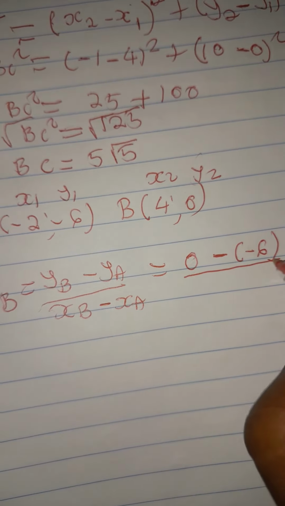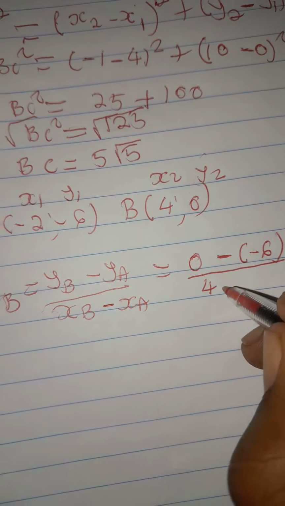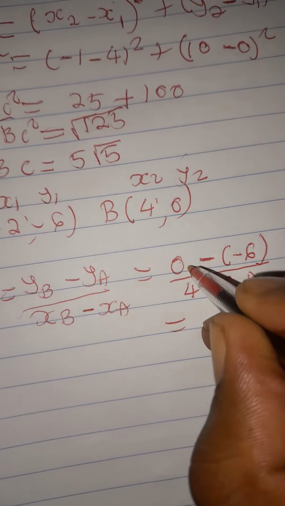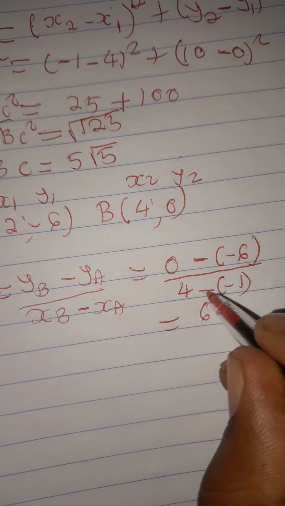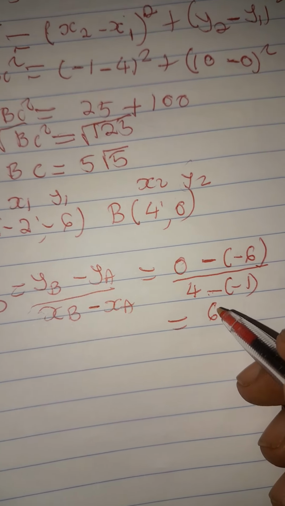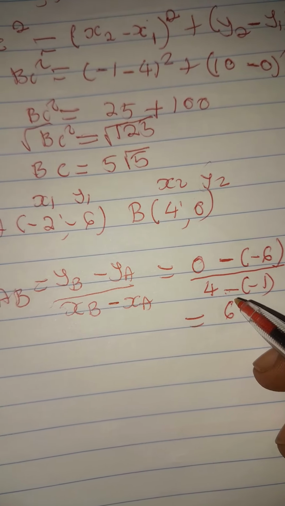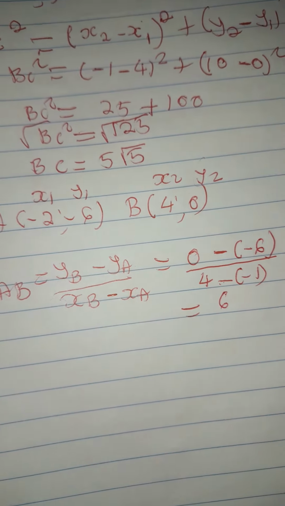Our x2 will be 4. Our x1 will be negative 1. 0 subtracted by negative 6 will be positive 6. Let me confirm: we have to calculate the gradient of AB. Yes, it's negative 2 and negative 6.